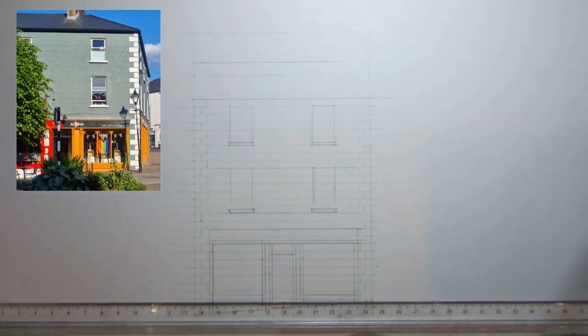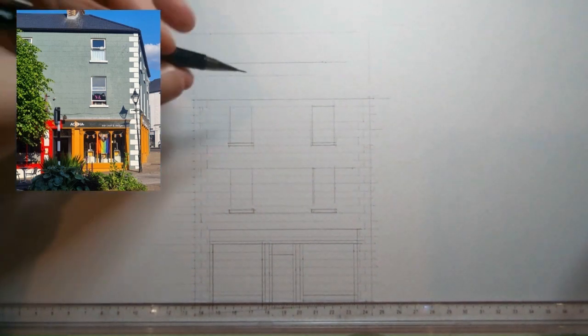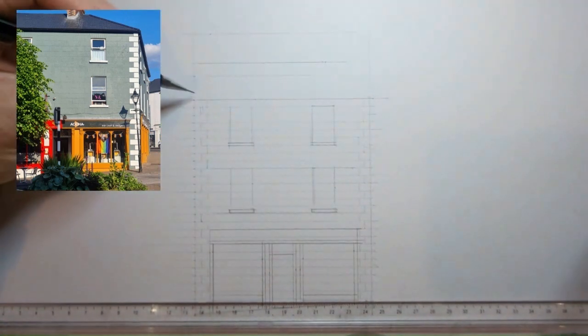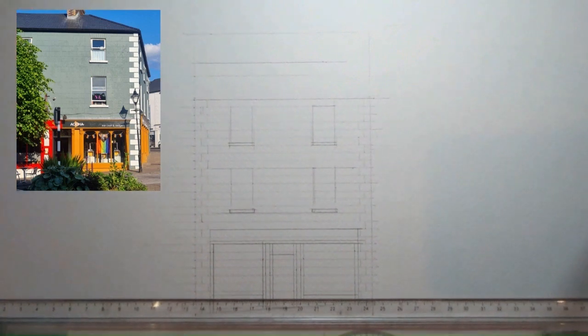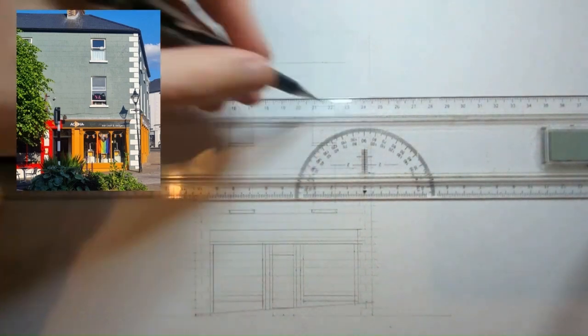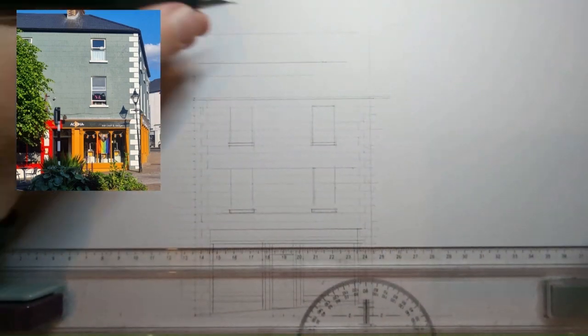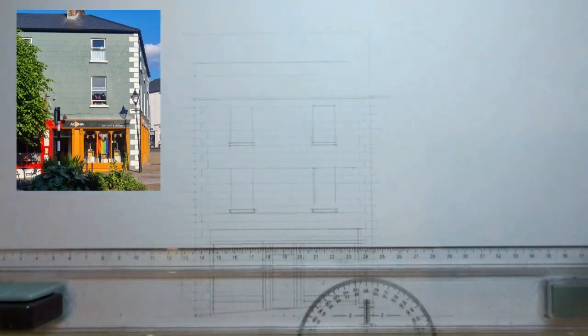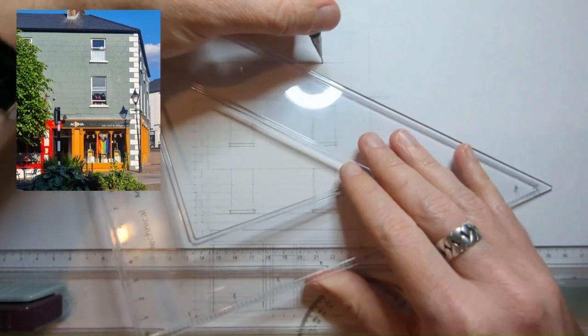So I've just finished the outline of the roof and now I'm trying to get the position of the chimney. Looking at the photo, I can see that the chimney is just to the left of this window. So I will position it just there.